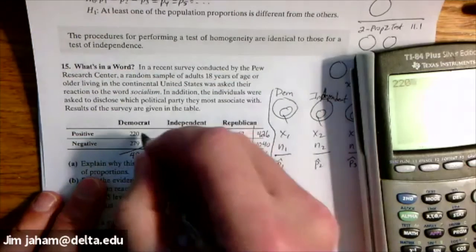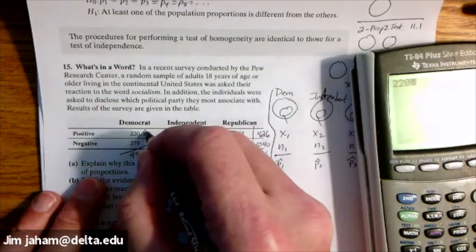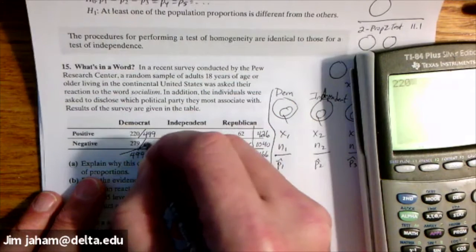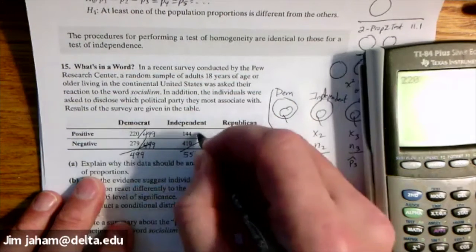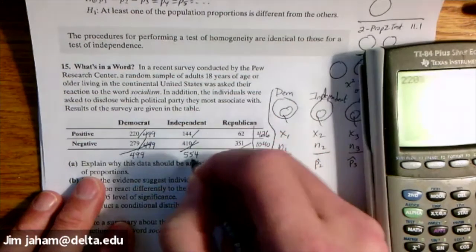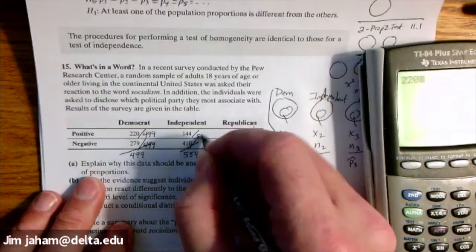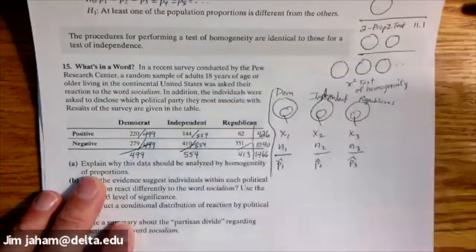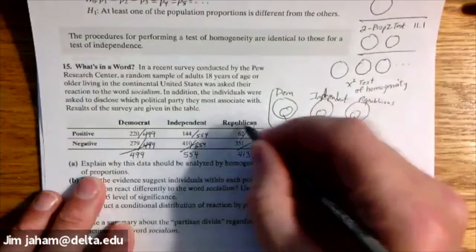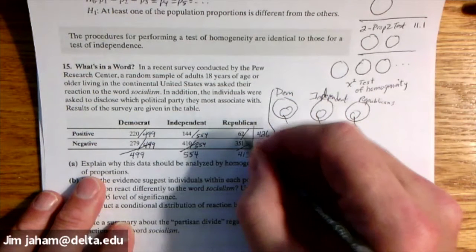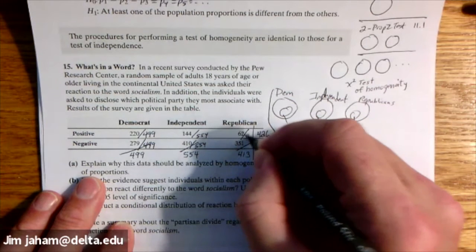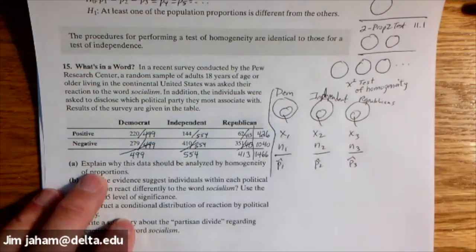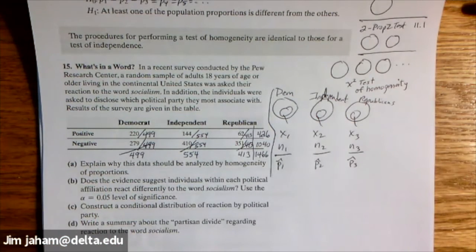We're going to divide both of these two numbers by the 499. We'll divide these two numbers by their column total, 554. And similarly, we'll divide the Republican counts here by the total 413. And then we'll compare the conditional proportions.